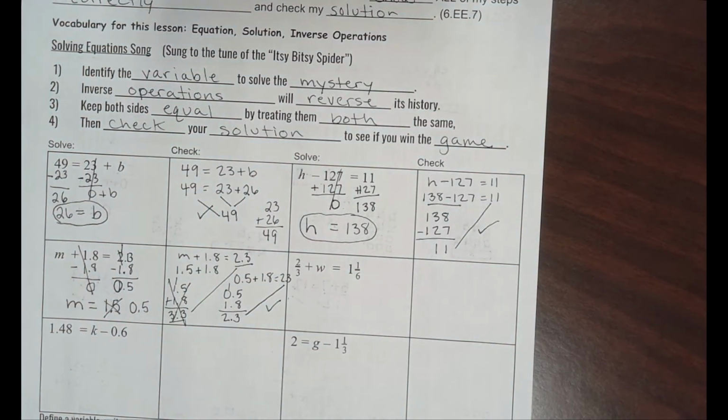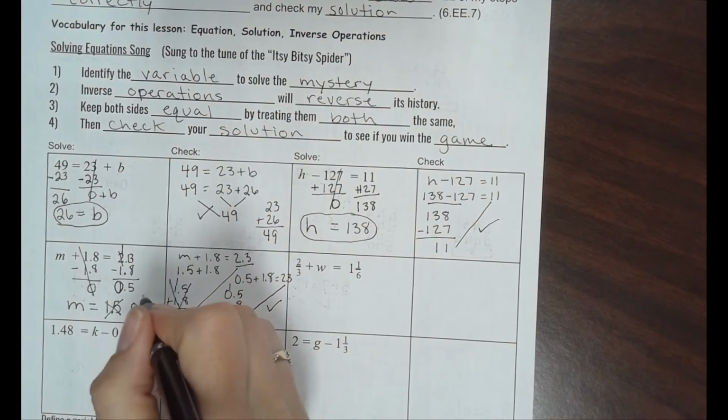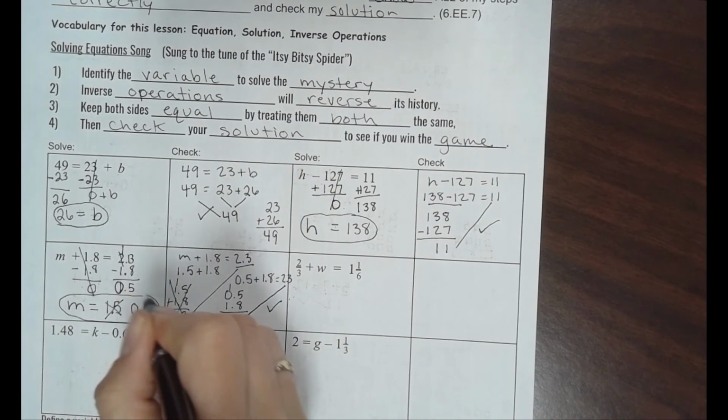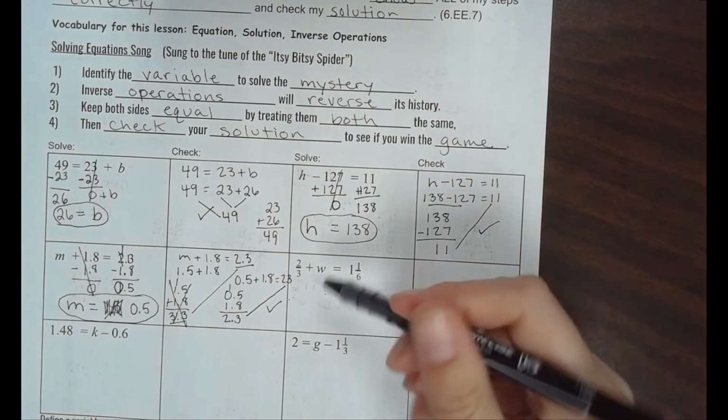Okay. That's why we check our answers. I still make mistakes like that on accident. So, if you check your answer, you know that you're correct. So, what do we know? We know that m is equal to 0.5 because we proved it by plugging it back in and making sure it worked.